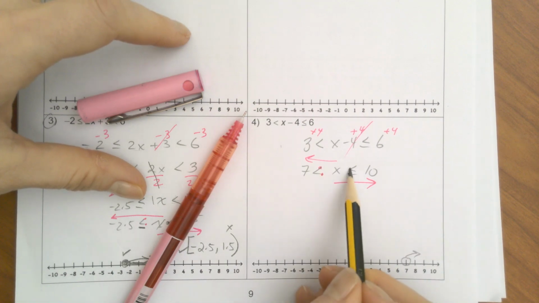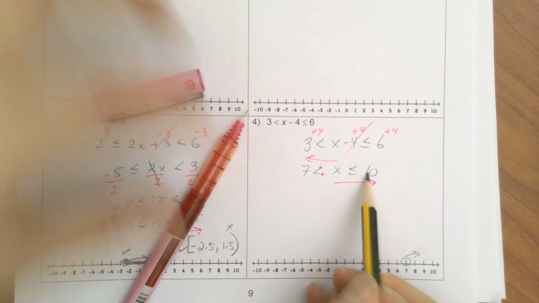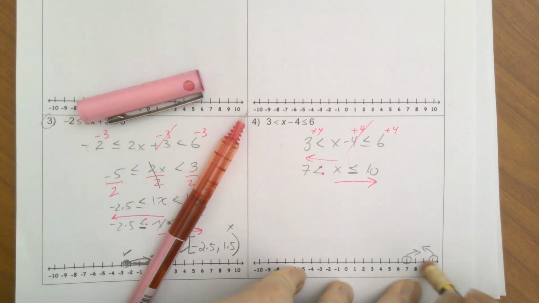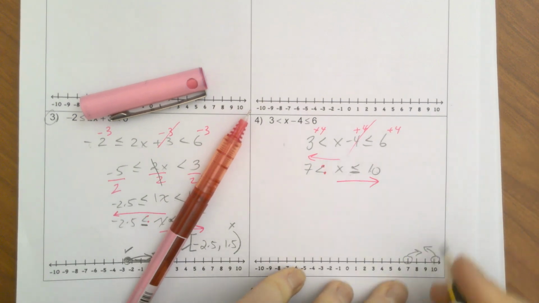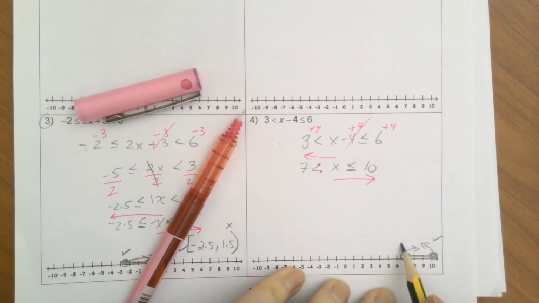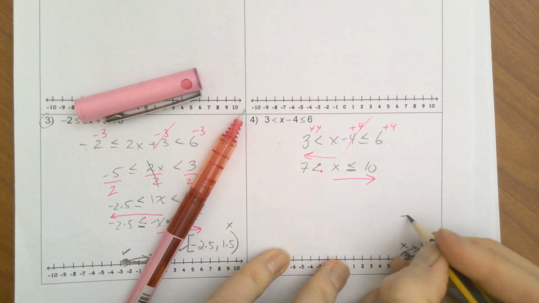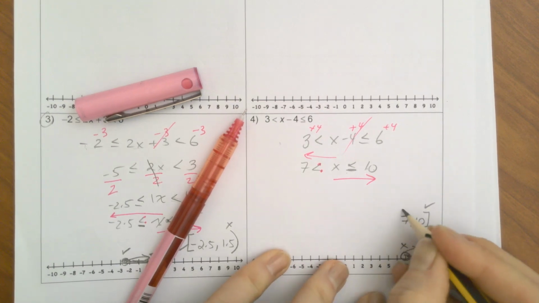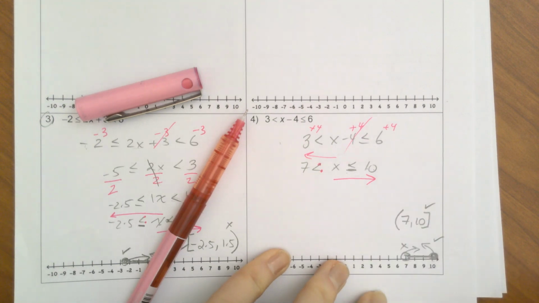And here, x is less than or equal to 10. So if it's less than or equal to 10, that means I have to color in the 10 because I want the 10. So I do a closed circle, but I do an open circle here because I don't want the 7. So 7 to 10, I want the 10, so I do a square bracket. I don't want the 7, so I do a round bracket.